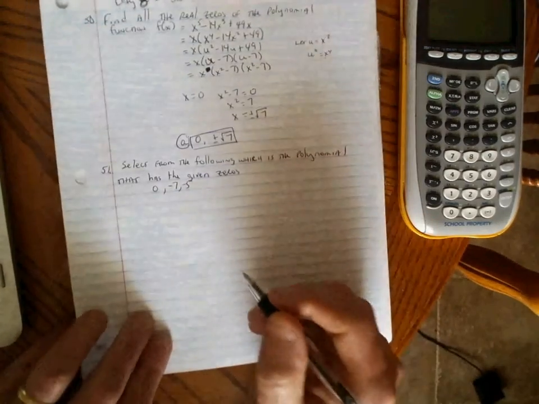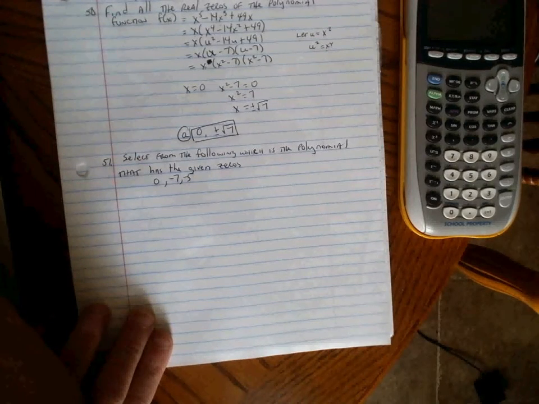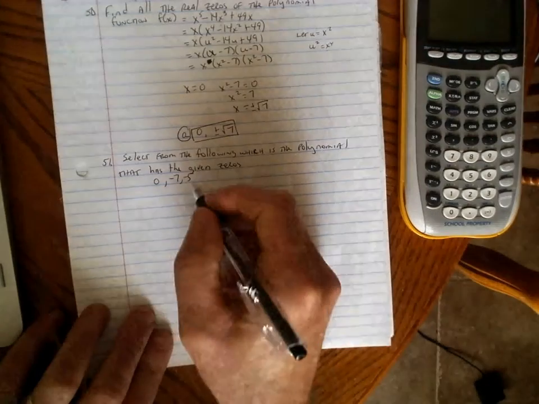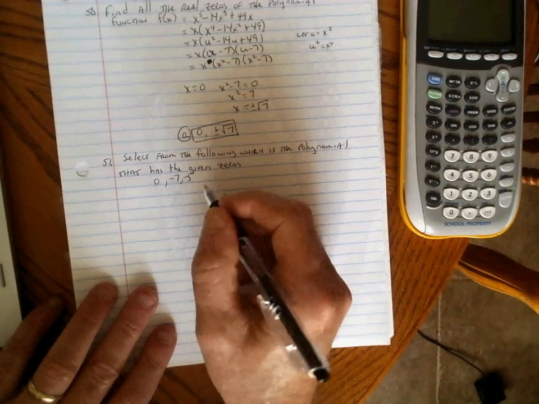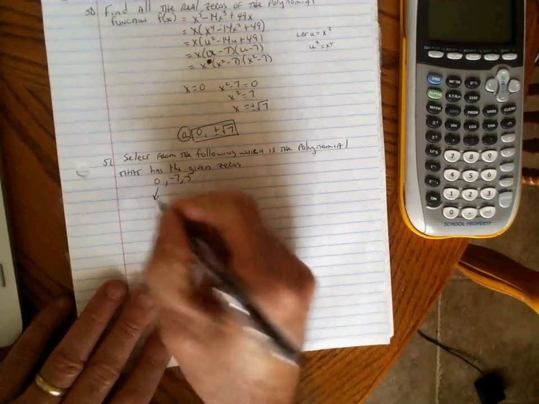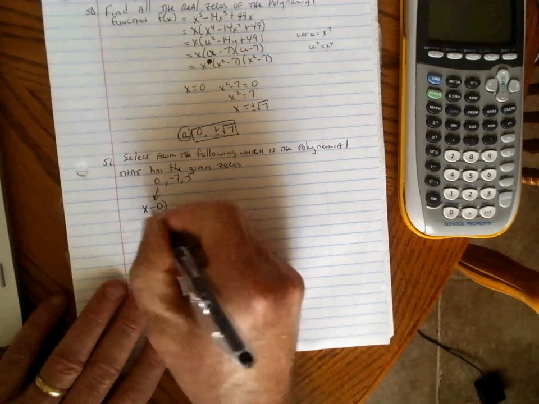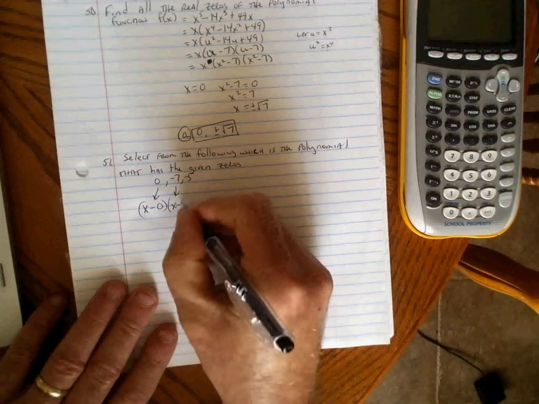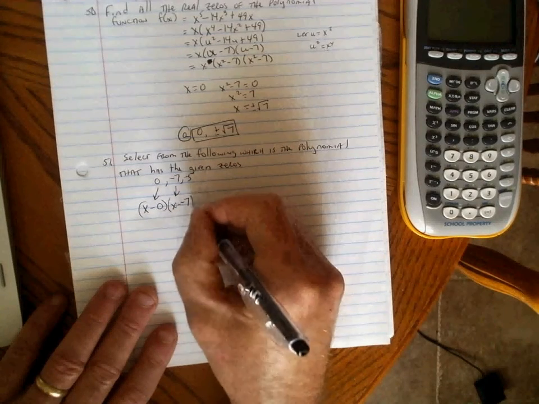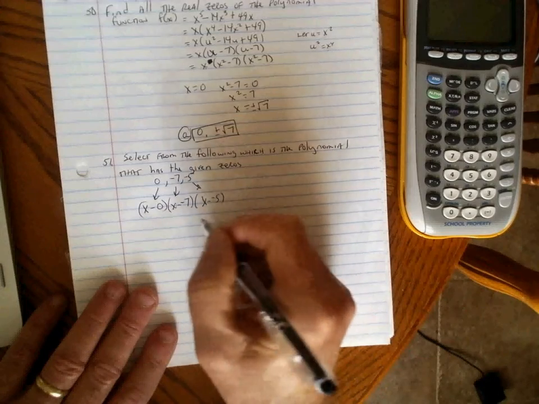Now we'll look at problem number 51. It says select from the following which is the polynomial that has the given zeros 0, negative 7, and negative 5. Well, every zero of the polynomial has an associated factor. If 0 is one of the zeros, then x minus 0 is a factor. If negative 7, then x minus negative 7 is a factor. And if negative 5, x minus negative 5 is a factor.